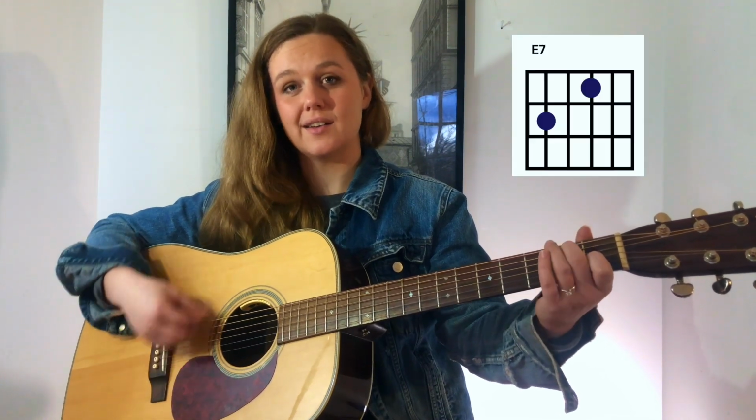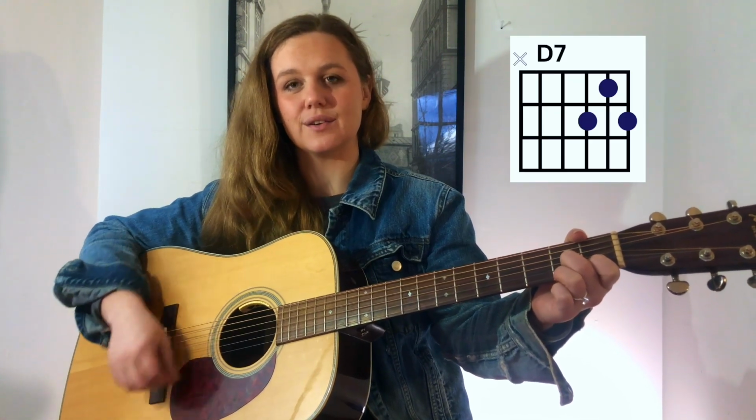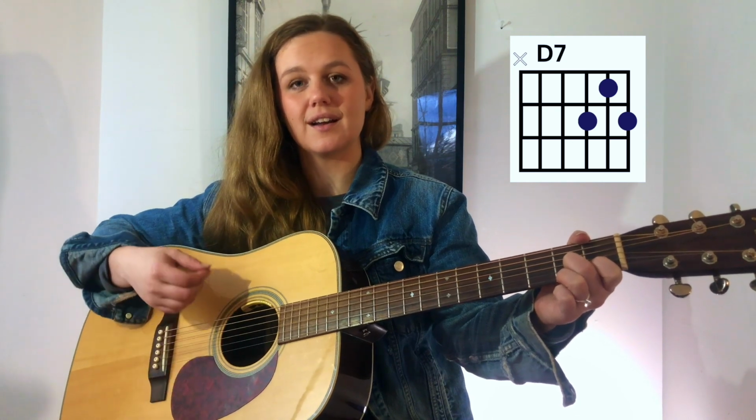2, 3, 4. This last group of 4 bars is really fun because it's called the turnaround. We're going to play one measure of our 5 chord E7. That'll be measure 9. 9, 2, 3, 4. 1 bar or measure of our 4 chord D7. That'll be measure 10. 10, 2, 3, 4.